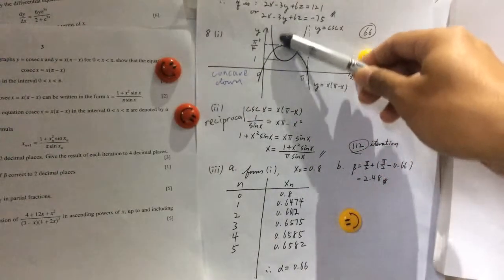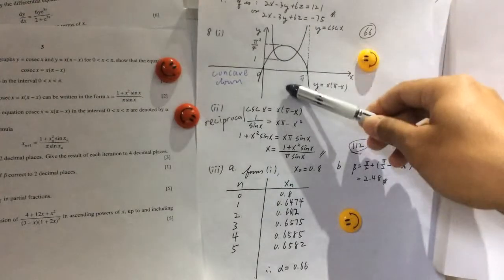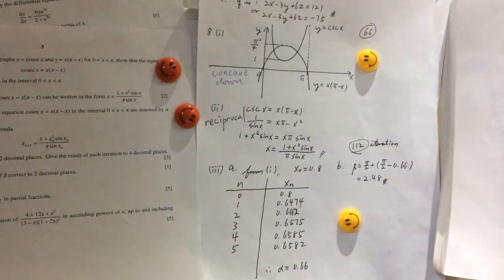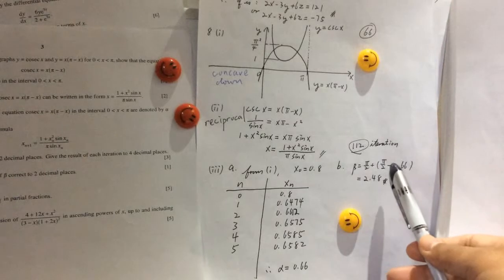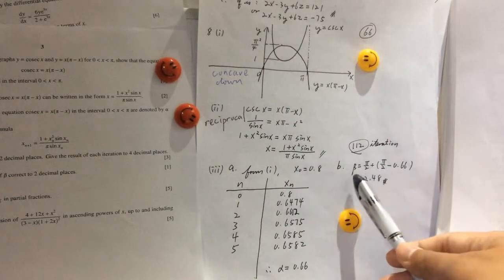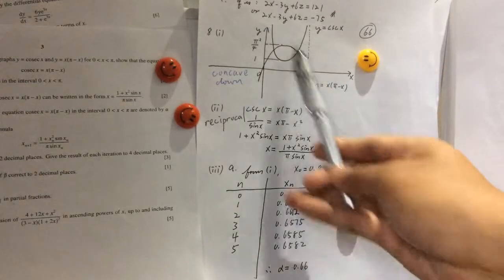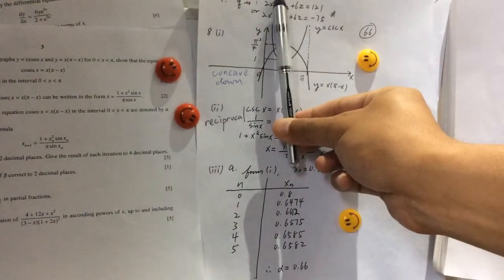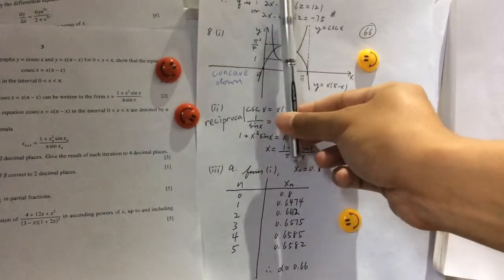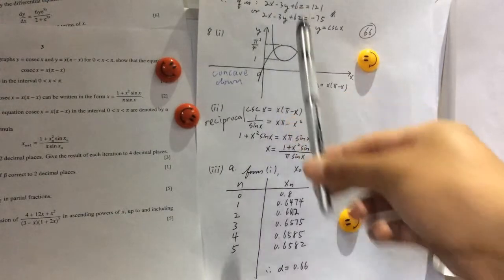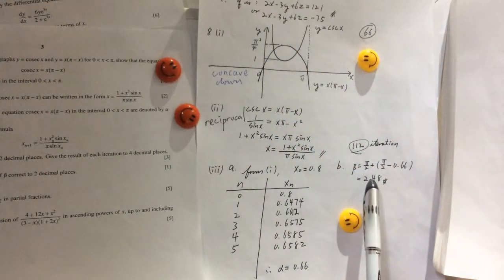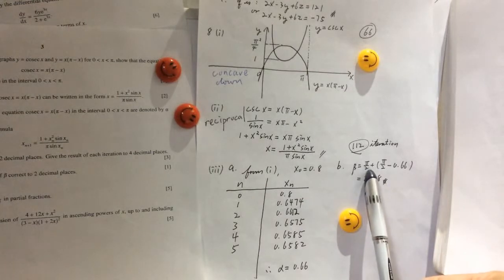Pi over 2 is just the axis of symmetry, and then plus this part. Then we can tell beta equals pi over 2 plus the second part. Then we're able to tell the answer, 2.48. That is alpha and beta for question 8, A and B.